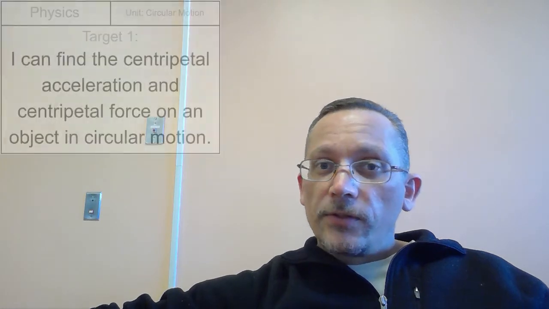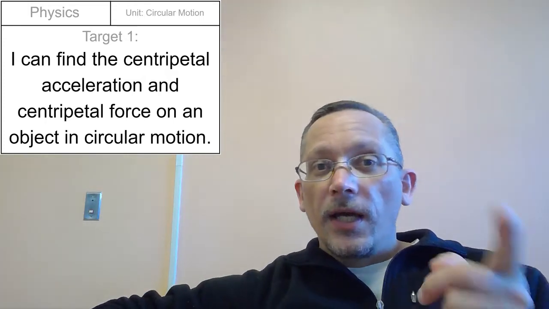those sorts of things. For our first lesson here today, to introduce circular motion, we want to be able to find the centripetal acceleration and the centripetal force on an object in circular motion. So let's go ahead and talk about some of the basics of circular motion.